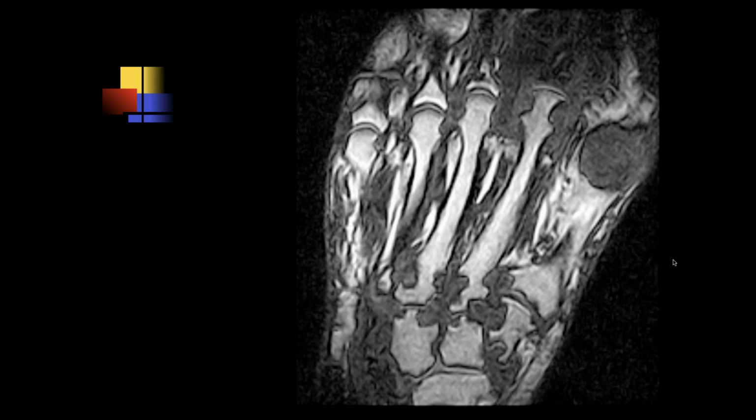Looks like a lot of erosions at the tarsometatarsal joints, as well as at the first distal metatarsal. Bone erosions.